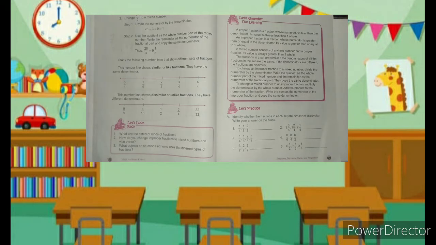A mixed number consists of a whole number and a proper fraction. Its value is always greater than 1/2. The fractions in a set are similar if all the denominators are the same. If the denominators are different, the fractions are dissimilar.